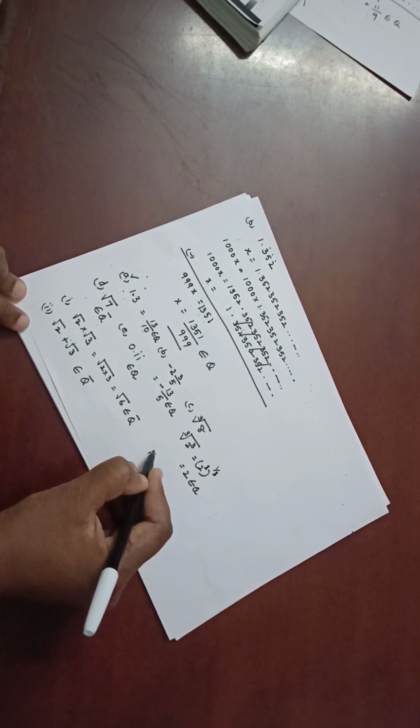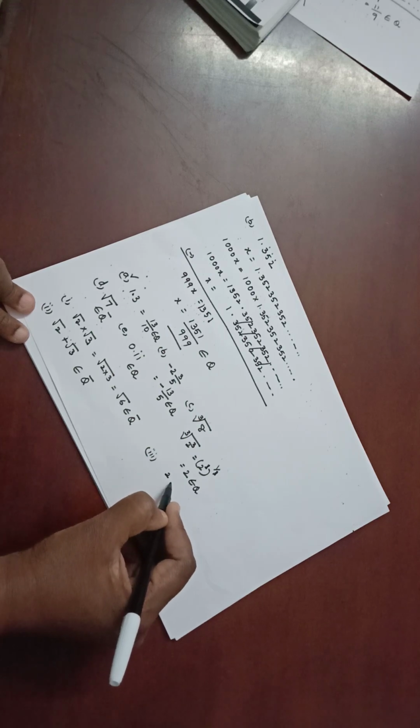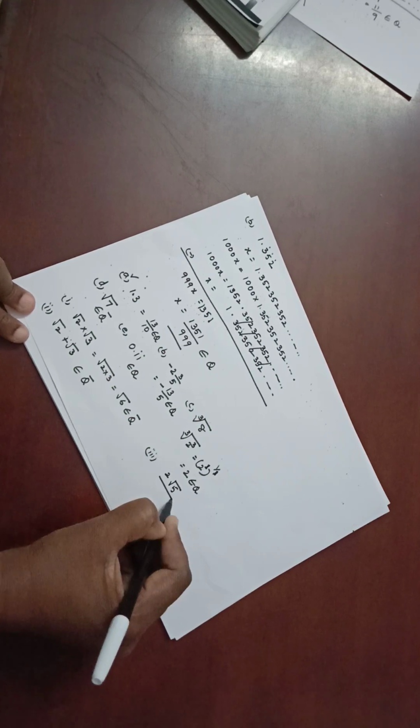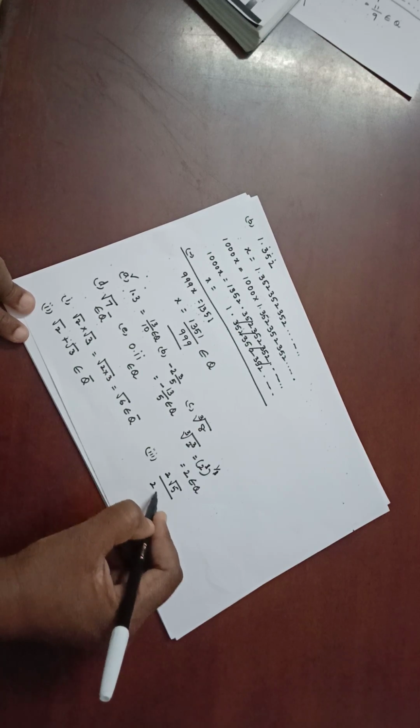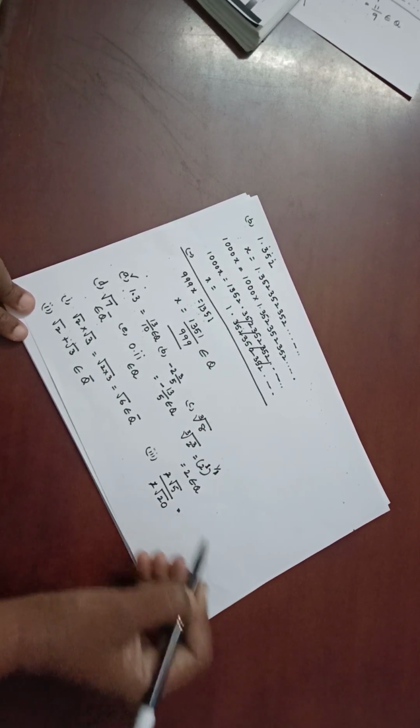And one more bit. See, 2 root 5 by 2 root 20. 2 gets cancelled.